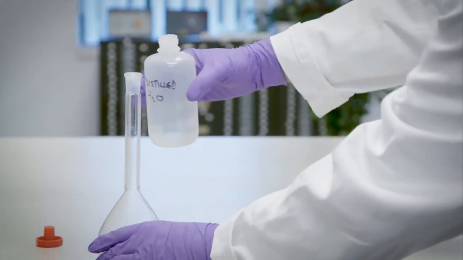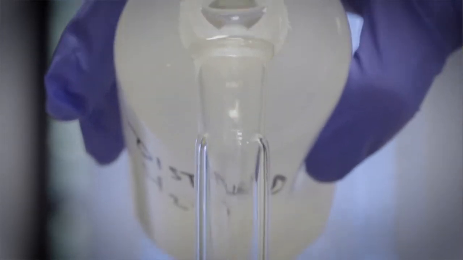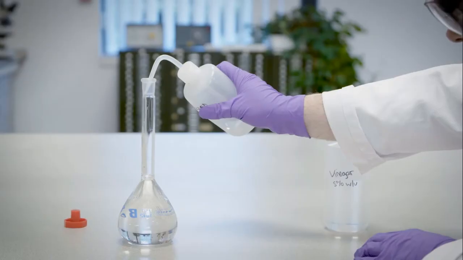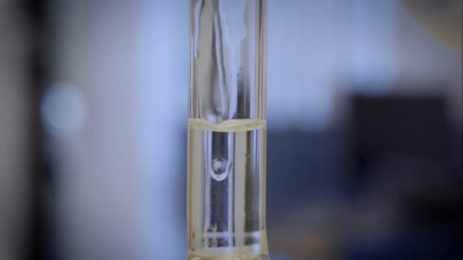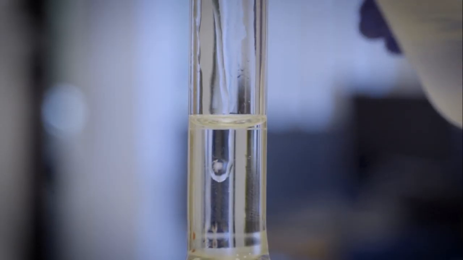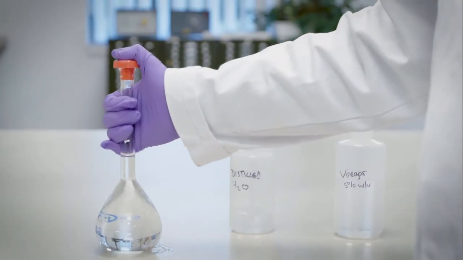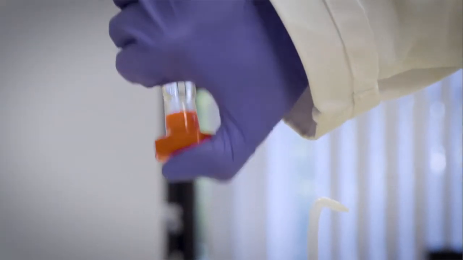Deionized water is then added, and a plastic dropper is used to add the water as the solution gets near to the mark. The flask is inverted 3 times to ensure that the contents are thoroughly mixed.